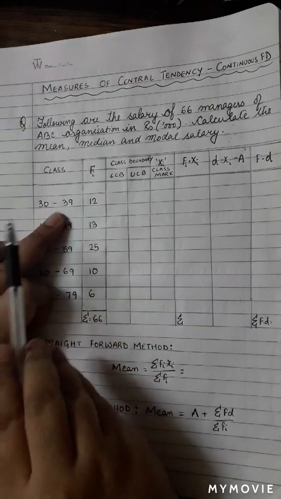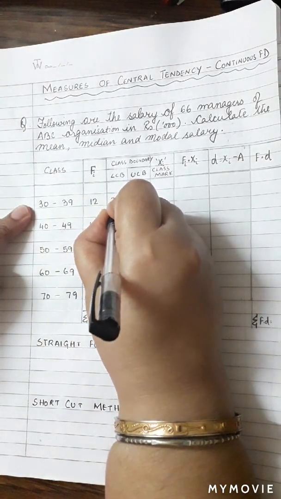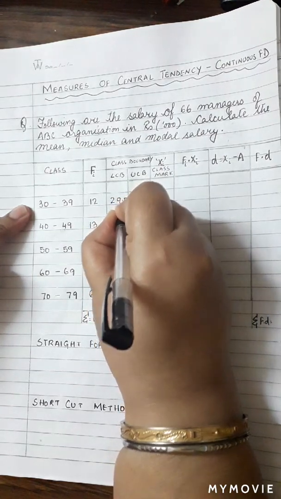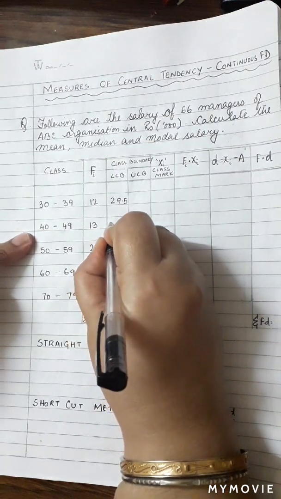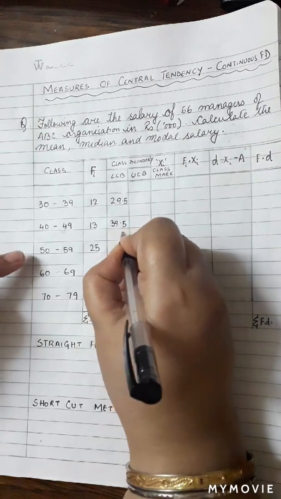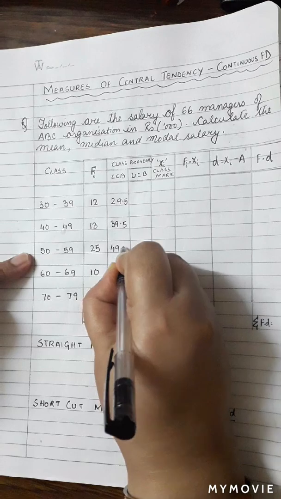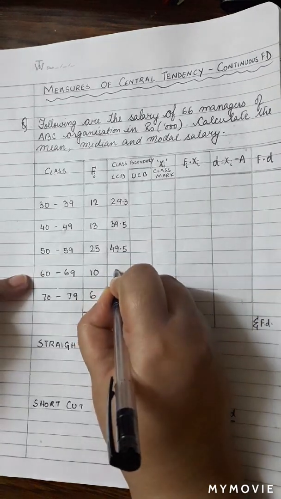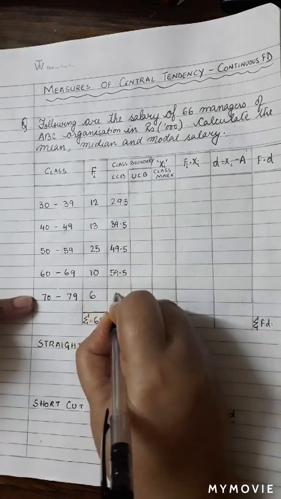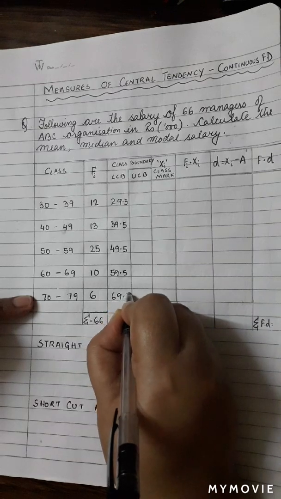So for the first case, we have 30 minus 0.5. The first value of lower class boundary is 29.5, and here it will be 39.5. So we are just subtracting 0.5 from the lower class limits. 50 will have 49.5, 60 will have 59.5, and 70 will have 70 minus 0.5, that is 69.5. So these are your lower class boundaries.